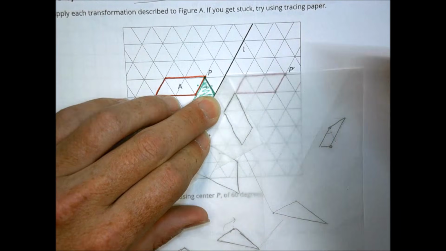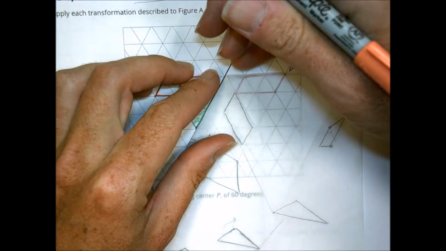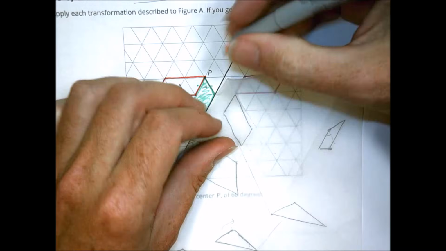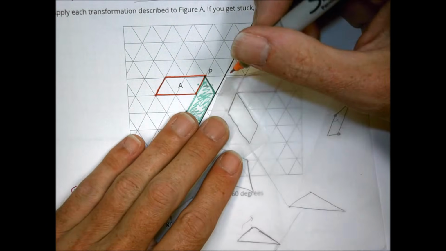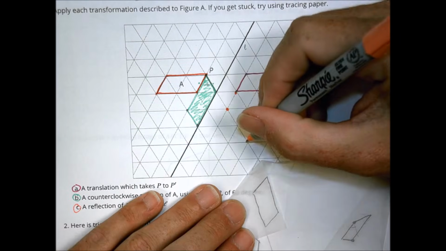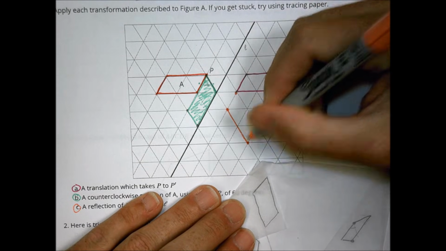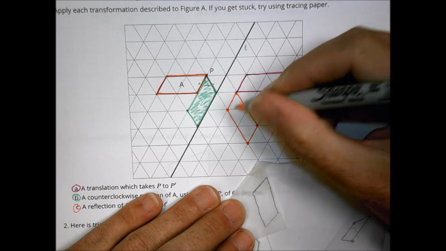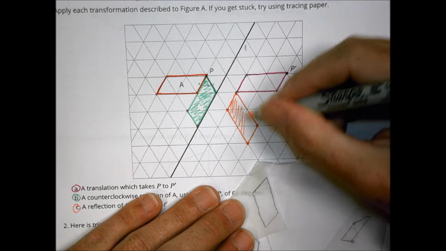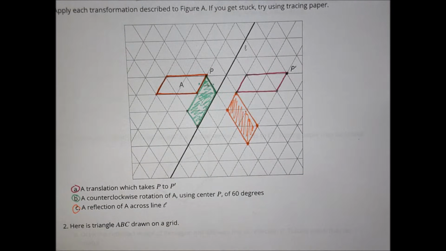So in this case, for my reflection, I see I'm going to end up being right below my pink parallelogram. I'm going to be here and here for those 2 points, and then I come down 2 squares, 2 spaces, sorry, and then I connect the dots for my reflected parallelogram here, and that's where the C is going to be. Okay, so now we reflected there. So we made 3 different ones to make that work.